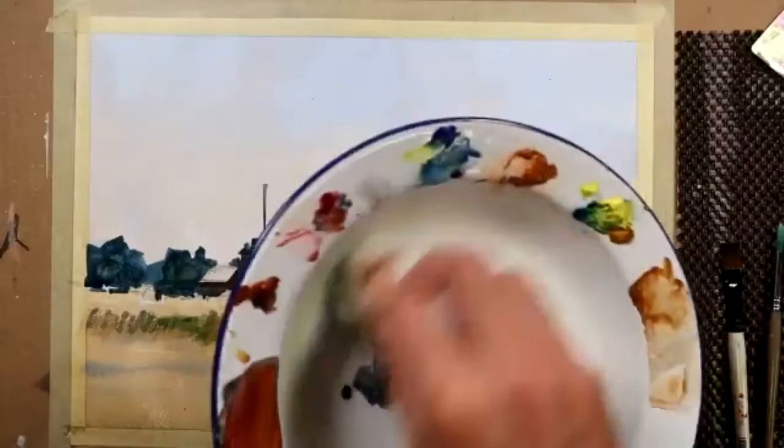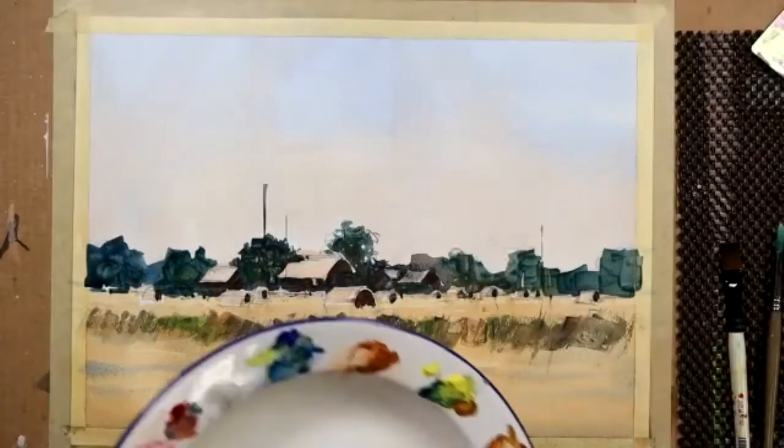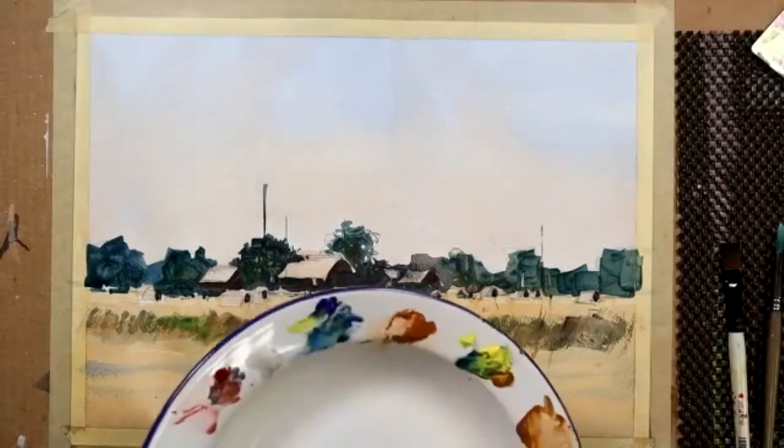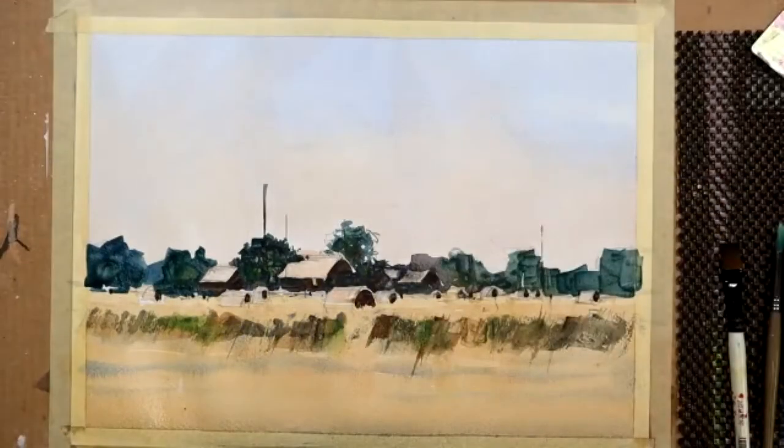So that was a glaze. Other than what I did in the grasses, that little bit of extra green, that initial wash is a glaze. And a glaze, of course, as it suggests, is just a thin wash of color that sits on top of the other colors. Excuse me.